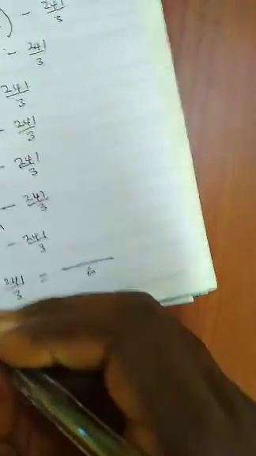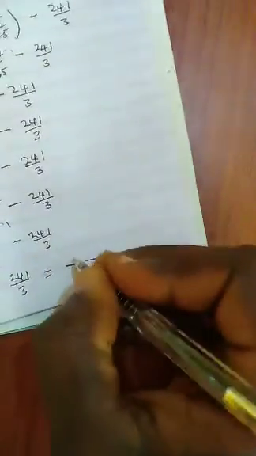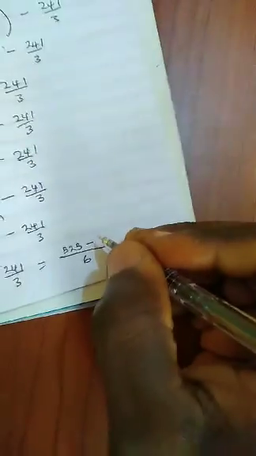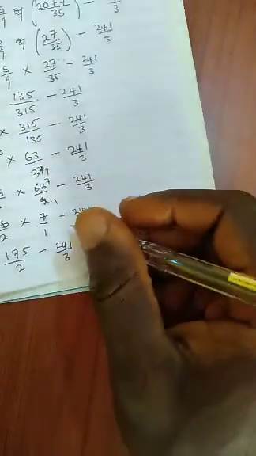The LCM here is 6. 2 in 6, 3. 3 times this, we have 525, minus, 3 in 6, we have 2. 2 times 241, we have 482... 2 times 241, we have 723.